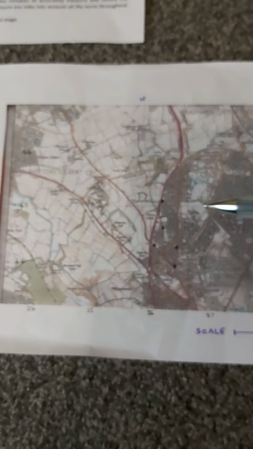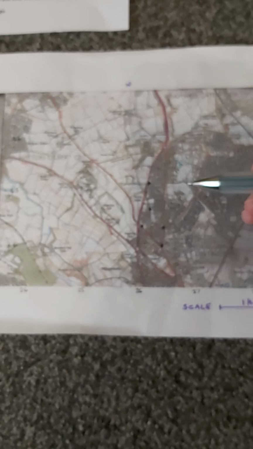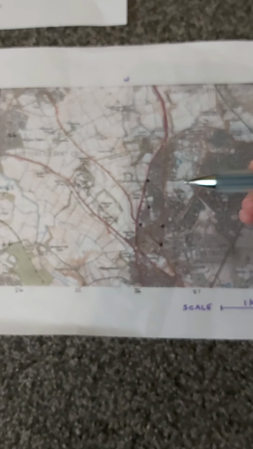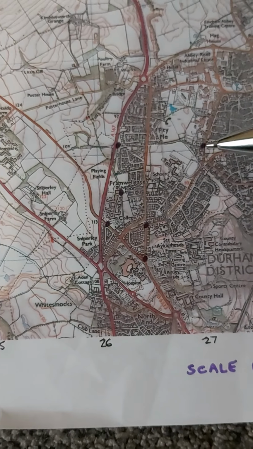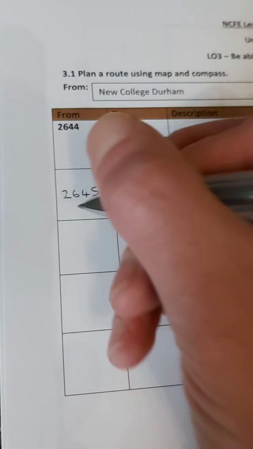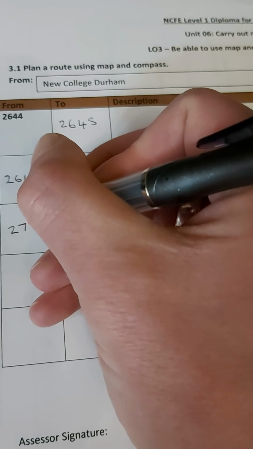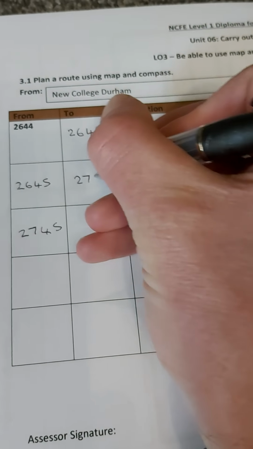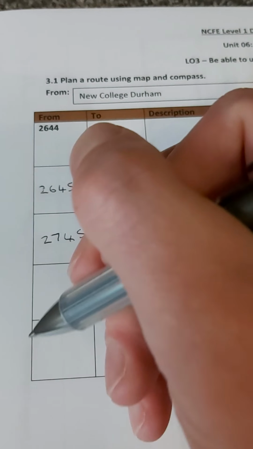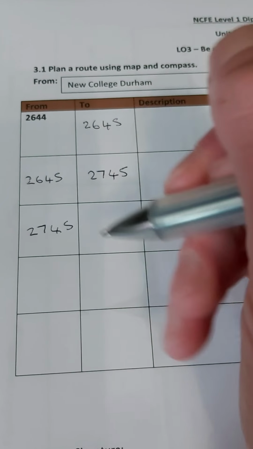We'll zoom out a little bit. So it could be the next one there, look. 2745, and that can go up there as well. That's all I'm going to do for you. You can do the rest. You only have 2 more to do there. You should be able to find them.